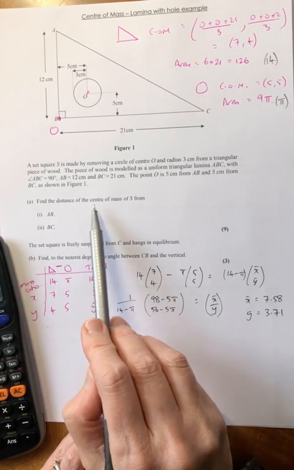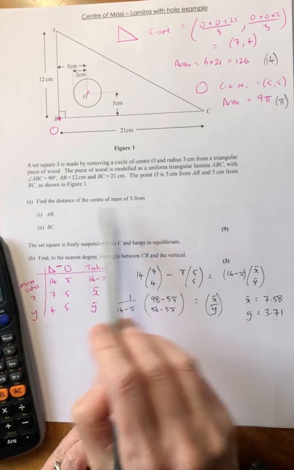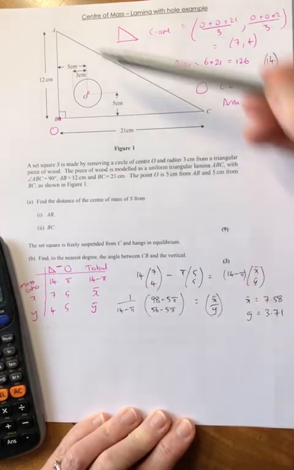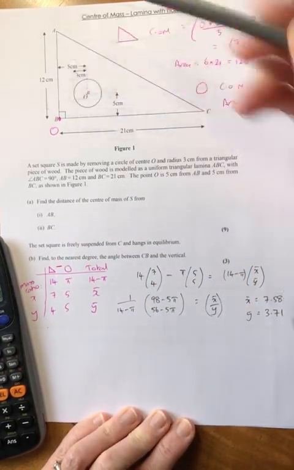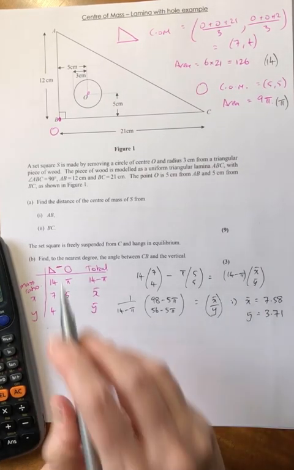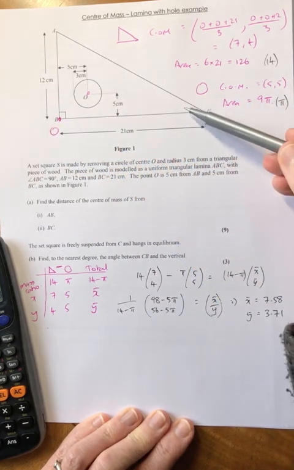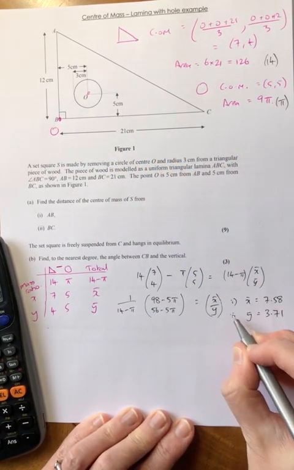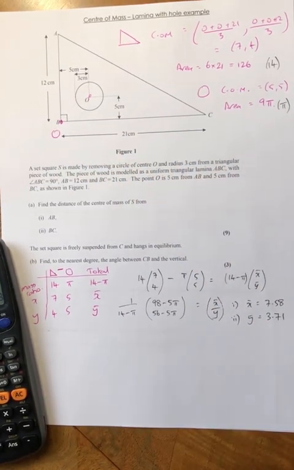So find the distance of the centre of mass of S from AB. So AB there, so that's going to be part 1, isn't it? That's the horizontal distance from BC, which is the base. So you get, that is my 3.71.